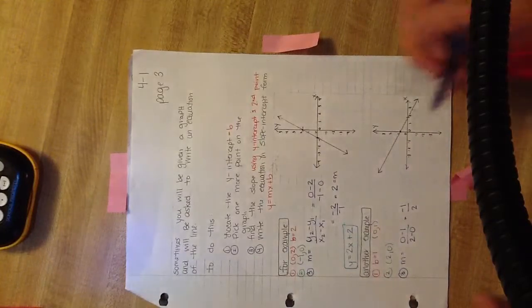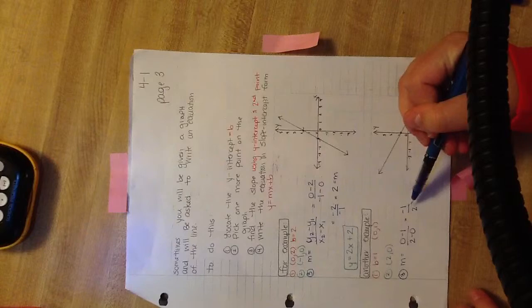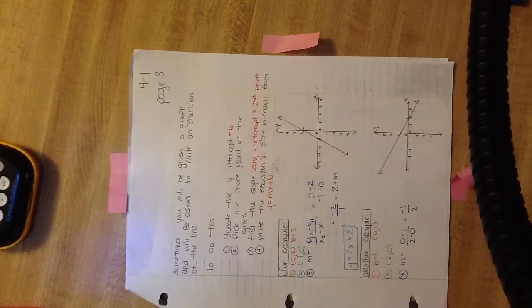This is a good thing because I can tell that my graph is moving downward, so it makes sense that my slope is negative. Last thing I have to do, write my equation. I know that b equals 1, m equals negative 1/2.